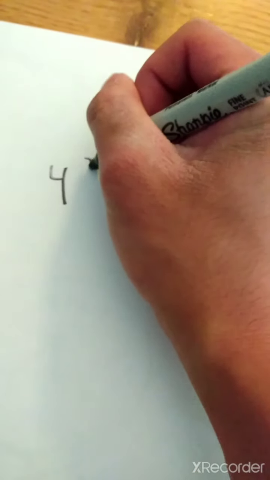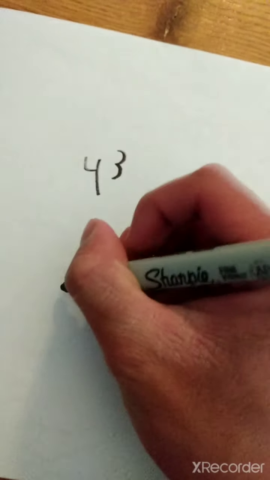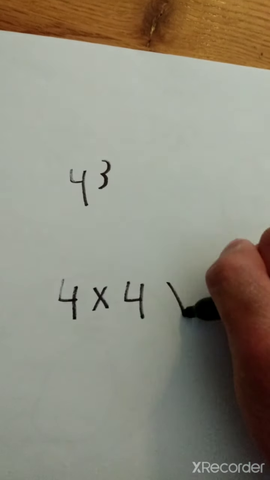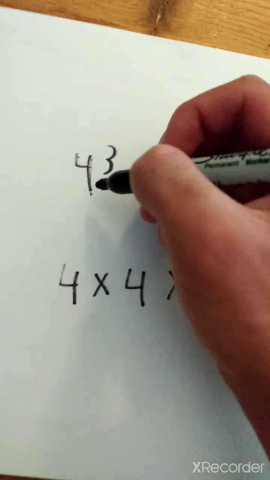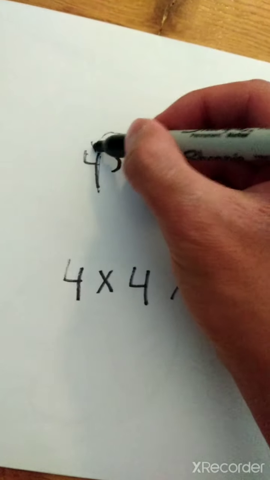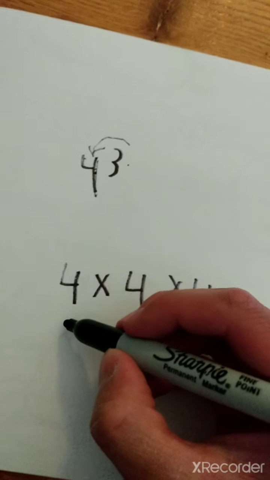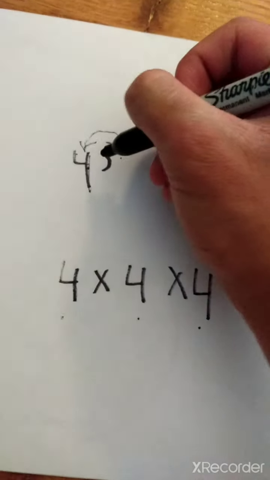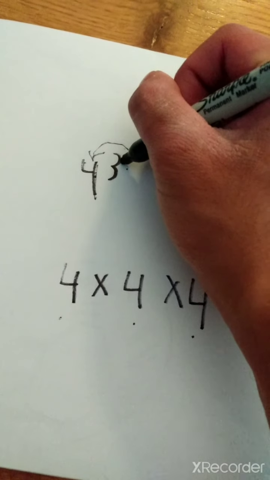So we have, for example, 4, and the exponent is going to be 3. That 4 and that 3 is going to be the same thing as 4, multiplied by 4 again, multiplied by 4 one more time. Since that 4 is there, the 3 has the power to multiply the 4 by itself 3 times. So it is multiplied 1 time, 2 times, 3 times. And what many mathematicians like to say is 4 to the power of 3.